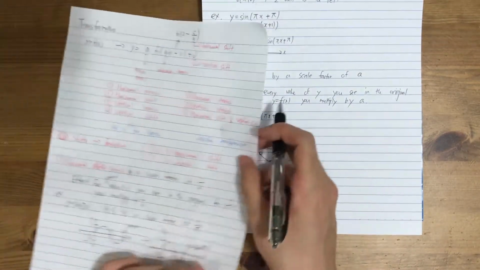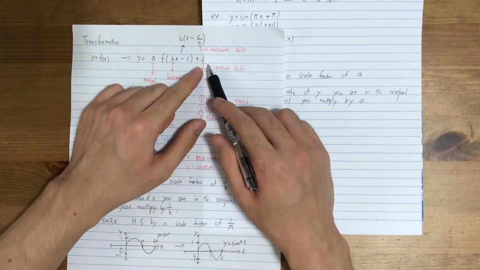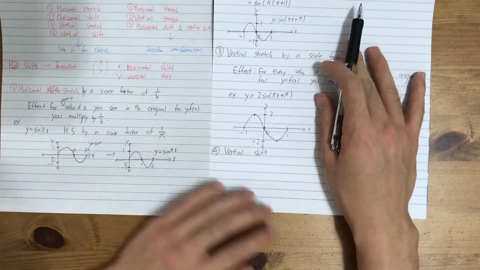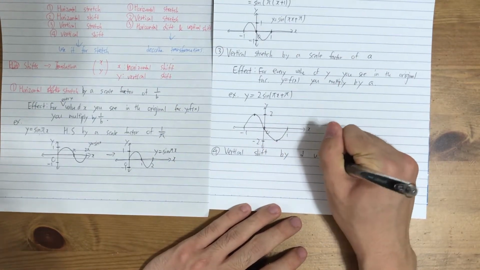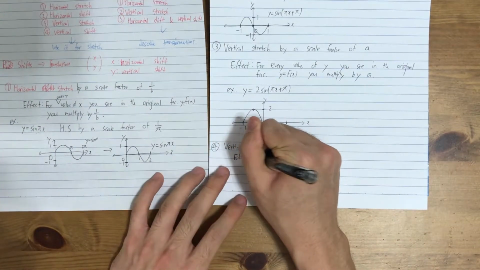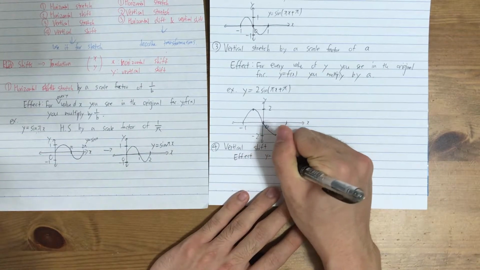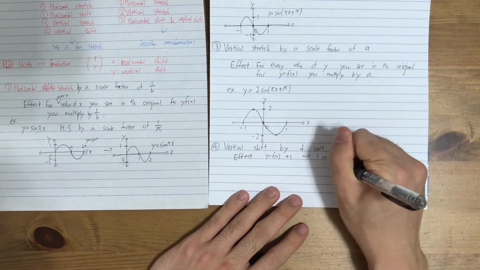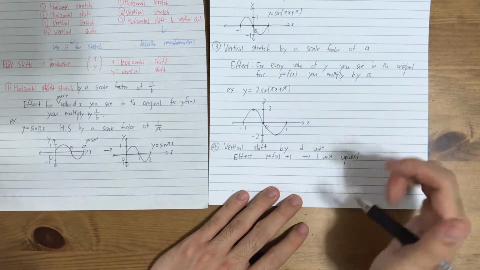So from the very first thing, we know that if we have something like this, then d does the vertical shift, and from here it means a vertical shift by d units. So then for the effect, what we can expect is that, for example, let's say we have a function f(x), and if it's plus 1, let's say, then 1 unit upward. Everything moves up by 1 unit.